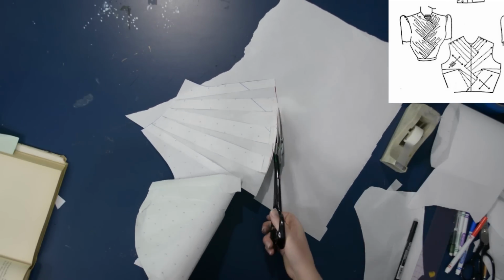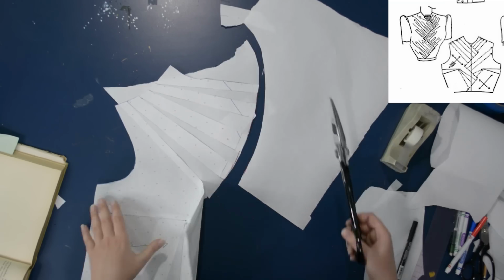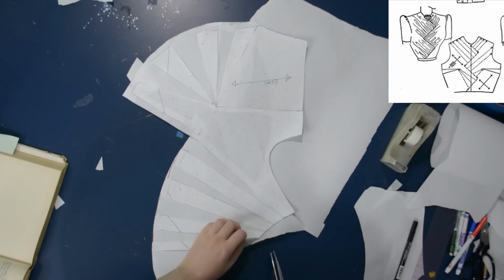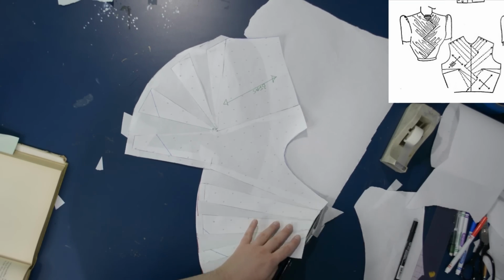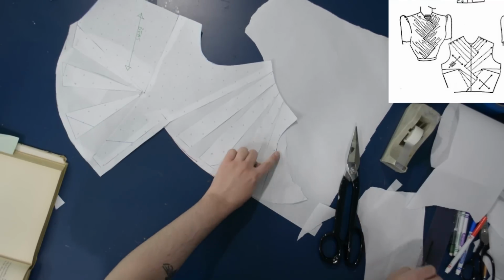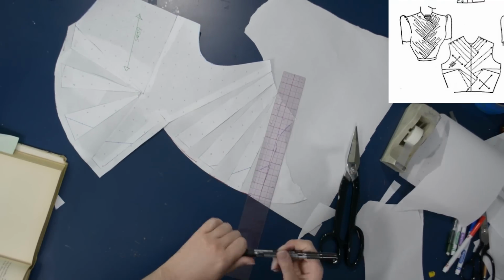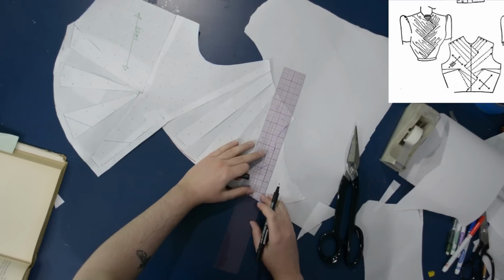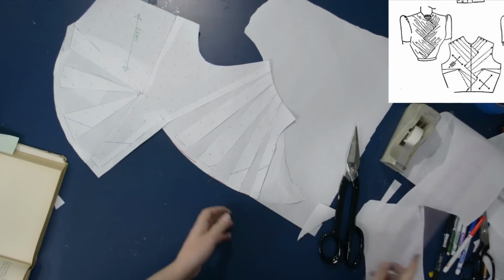This pattern is such a strange shape, especially because I haven't done this before. I've never seen what this is supposed to look like, so I'm thinking, wow, I hope this works. Up here I do need a little bit of seam allowance. This is the top of the zigzag, actually, so this needs to have seam allowance up here.